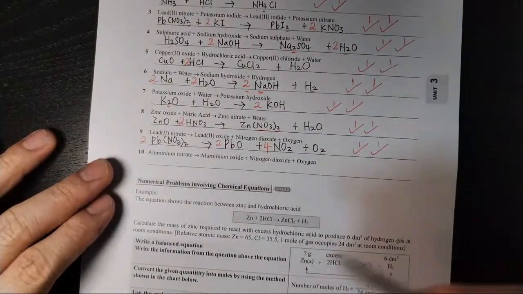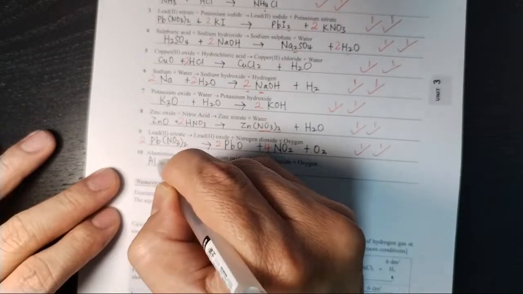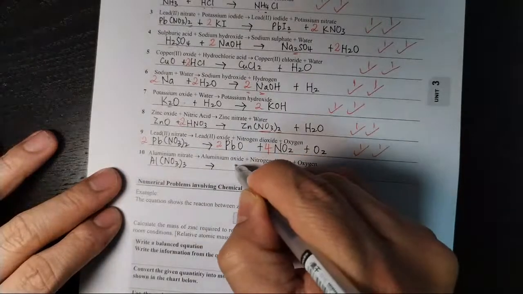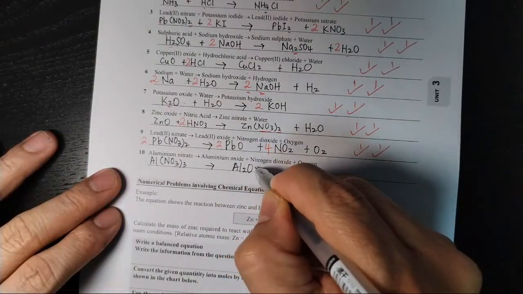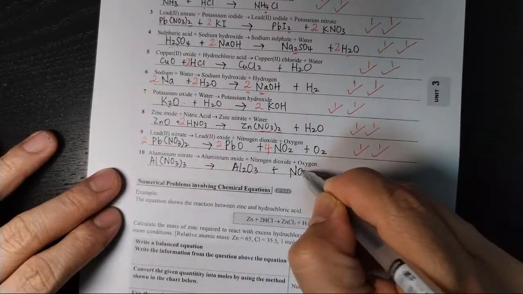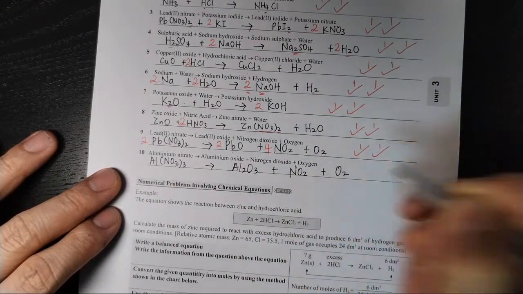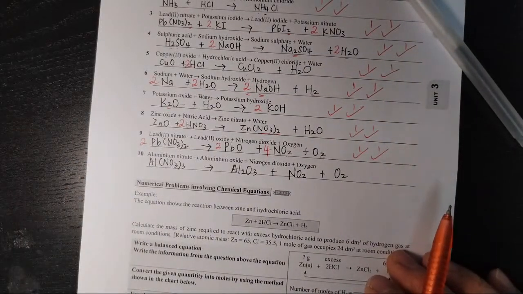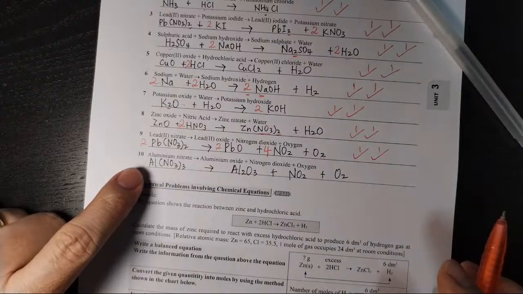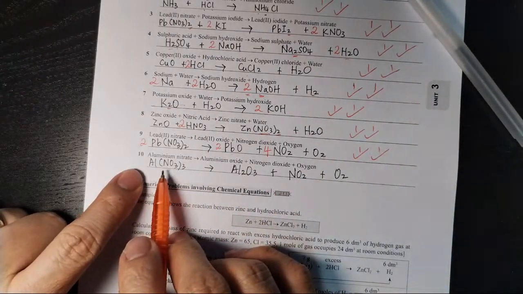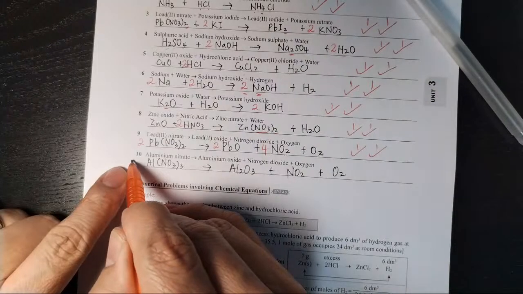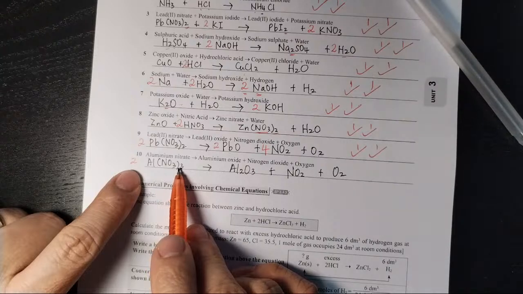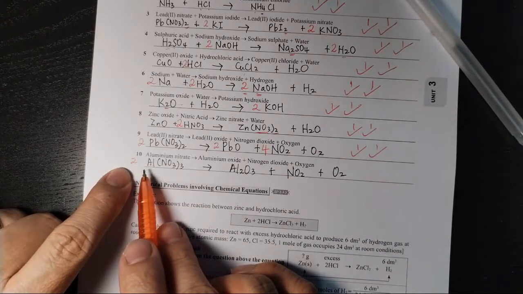Okay, finally, aluminum nitrate, aluminum oxide, nitrogen dioxide, oxygen. Okay. This one check. This one 3. Aluminum 2. Let me see. Okay, if we times 2 here, try and error now. 2 here, meaning that 3, 3, 9, 18. 18.